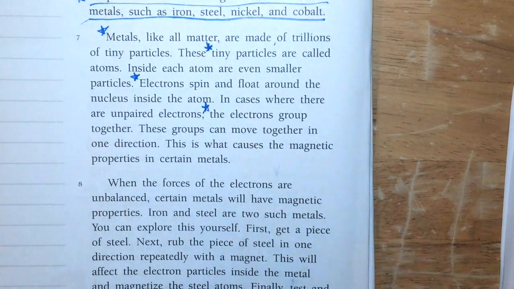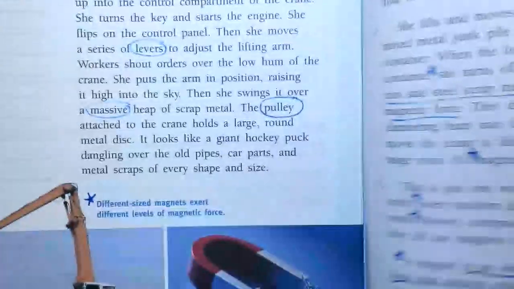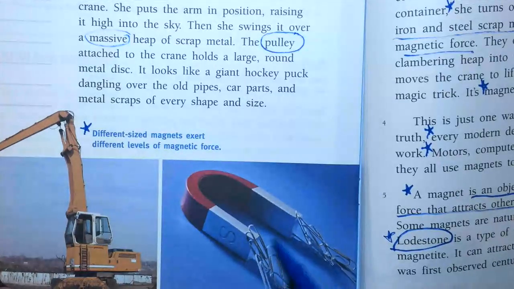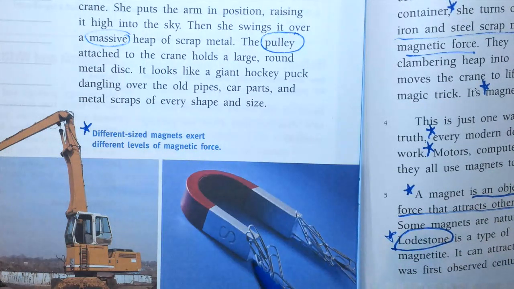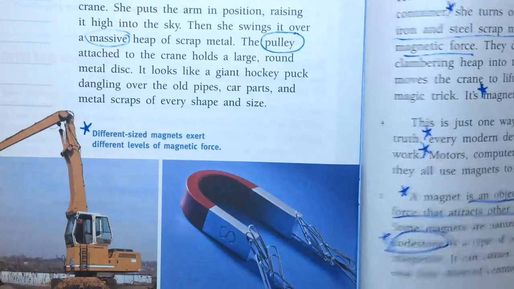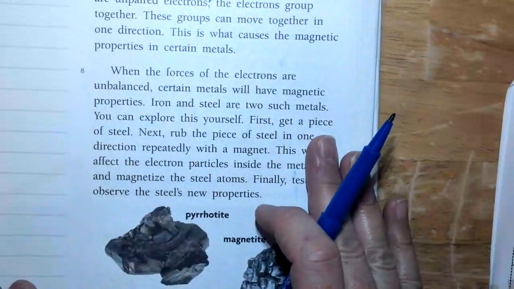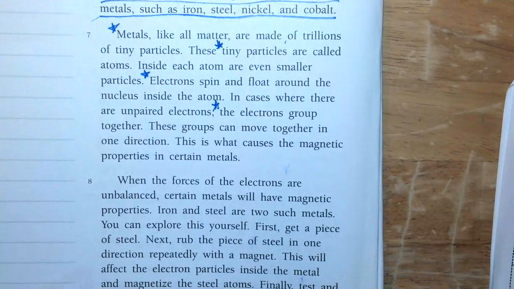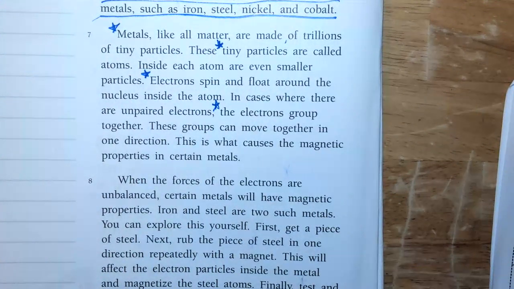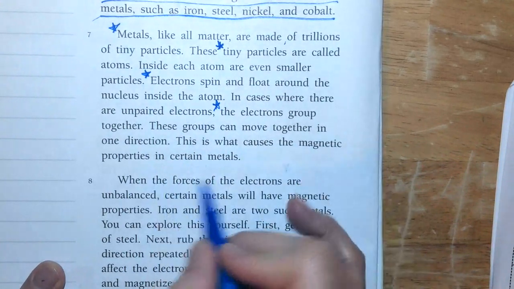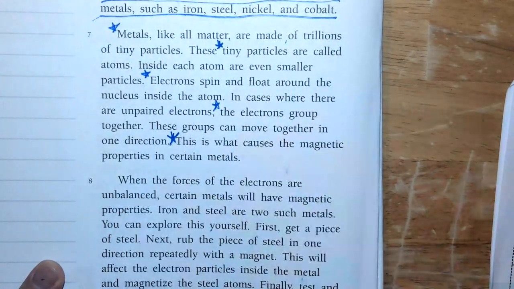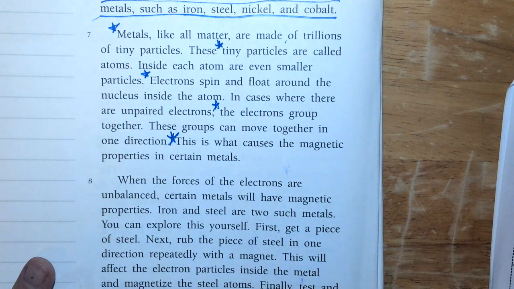So if you look back on page 22, you see a magnet with two different sides. One is south and one is north, and they attract different groups of electrons. It's kind of like fish swimming, the south-going fish and the north-going fish, all grouped together to have different types of magnetic poles. So these groups move together in one direction, and that causes the magnetic properties in certain metals. So definitely that. So we have 5 items that we have noted that are important.